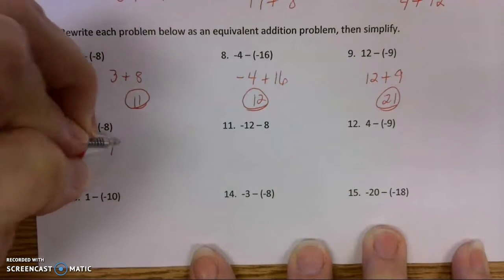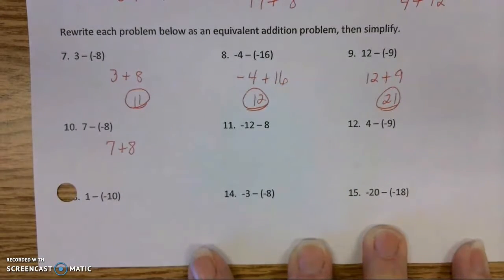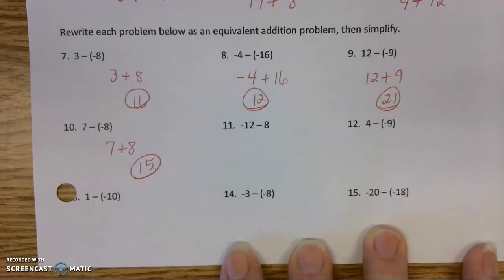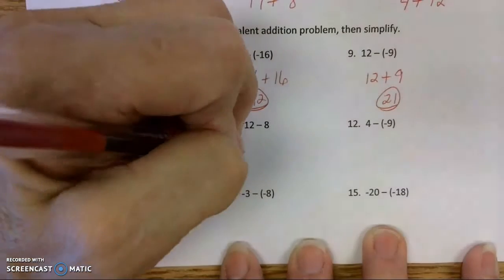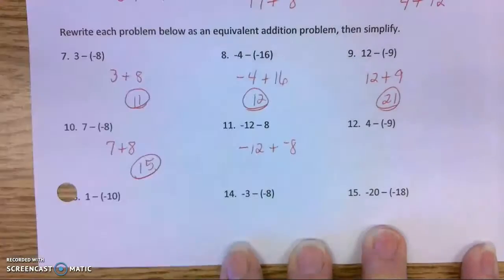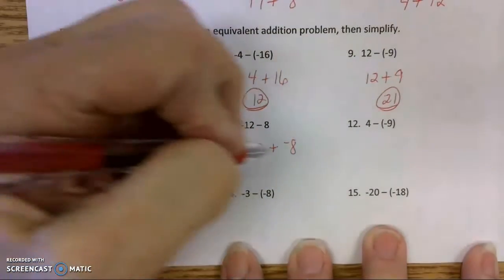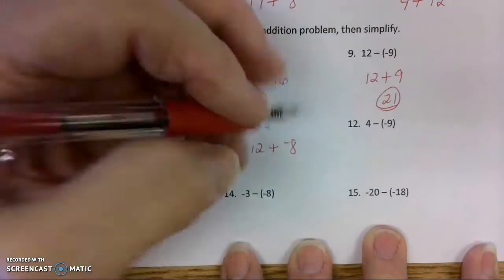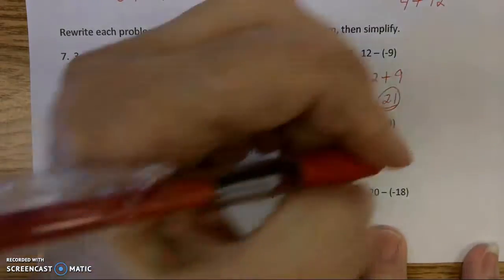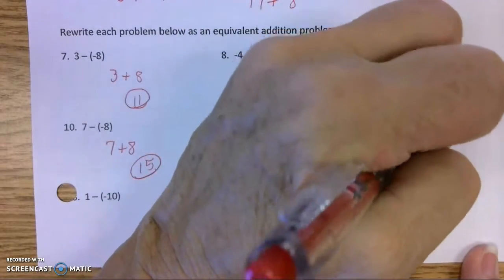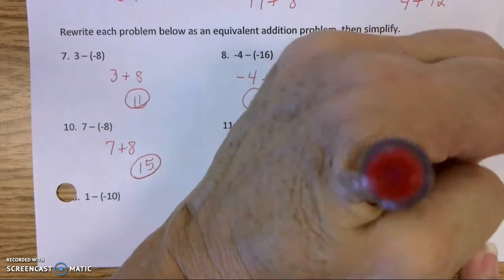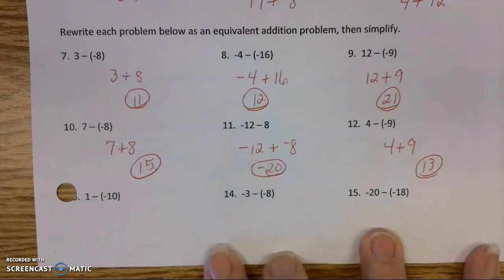Number 10. 7 plus 8. Add a line, change the sign. 7 plus 8 is 15. Number 11. Negative 12 plus negative 8. Two negative numbers. I'm just going to add them like I always do. Keep the negative sign. Negative 20. Number 12. 4 plus positive 9. Add a line, change the sign. 4 plus 9 is 13.